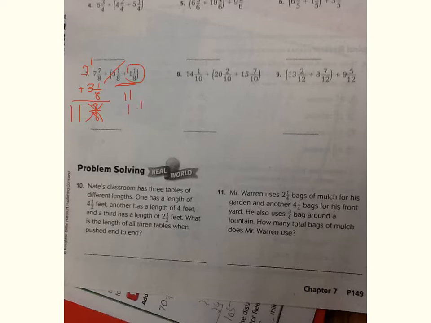1 1/8. I have to line them up. If I don't have a fraction for 11 wholes, I just leave a space there. So it's the same thing as 1/8 plus 0. What is 1/8 plus 0? 1/8. 1/8, yeah. Okay, now I can add my wholes.